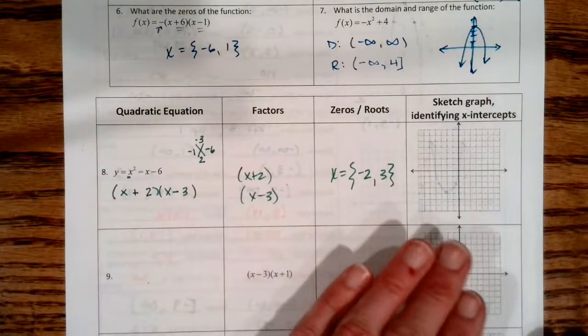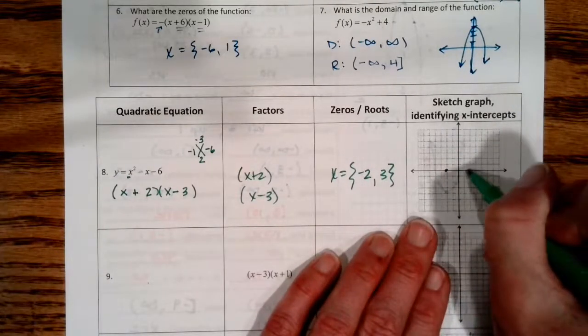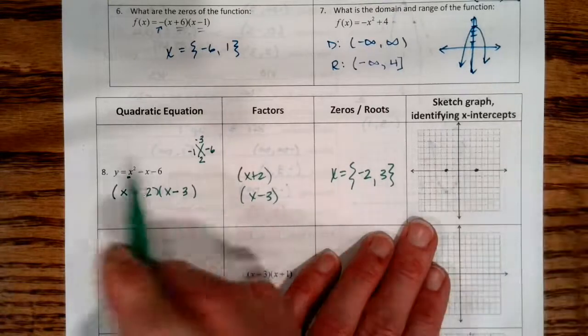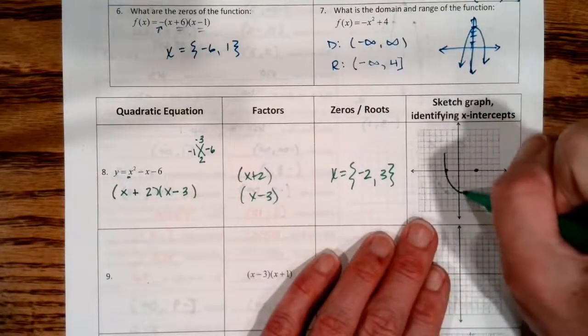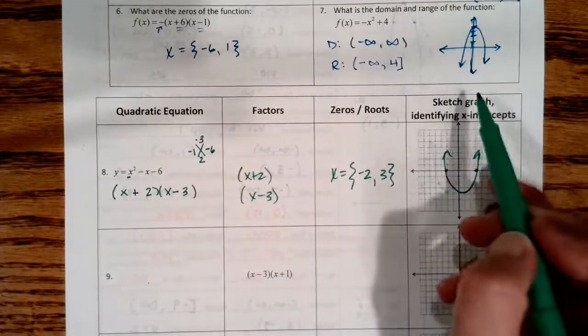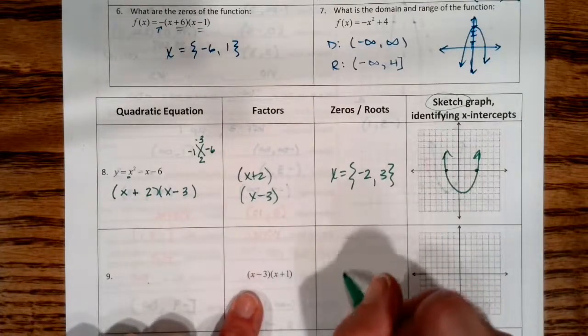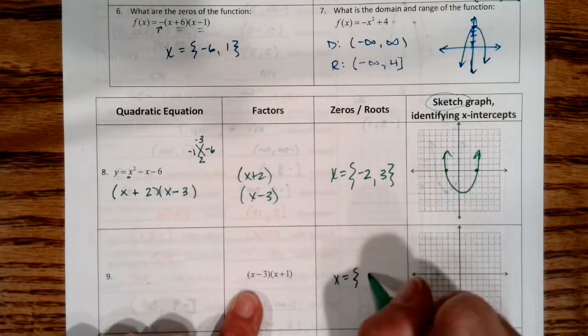And when I sketch the graph identifying the x-intercepts, negative 2 and positive 3, it's a positive graph. So we'll go ahead and just sketch the graph. If we see the word sketch, we can just draw a generic picture. Okay, from these factors come these roots.